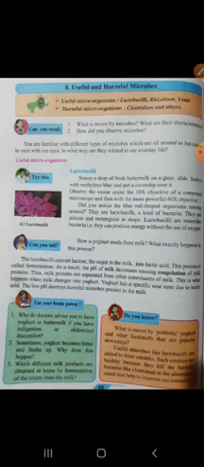Unicellular means what? They are made up of one cell, and all the life processes are performed by that single cell. Okay, or metabolic activities are performed by one single cell. Alright, so this is about microorganisms and their characteristics.